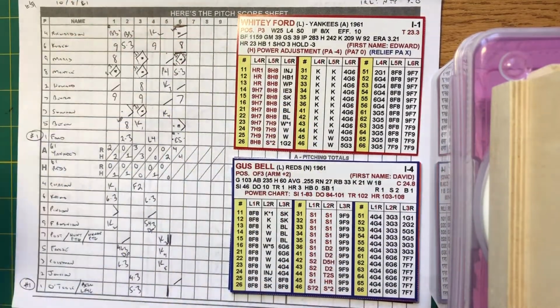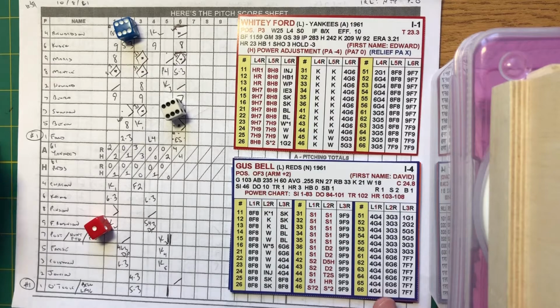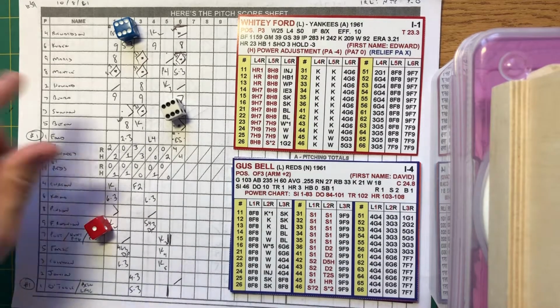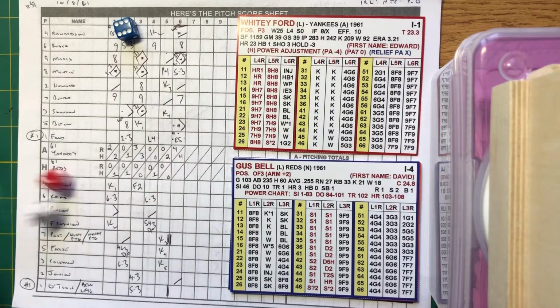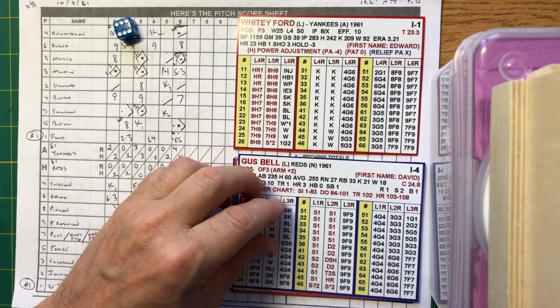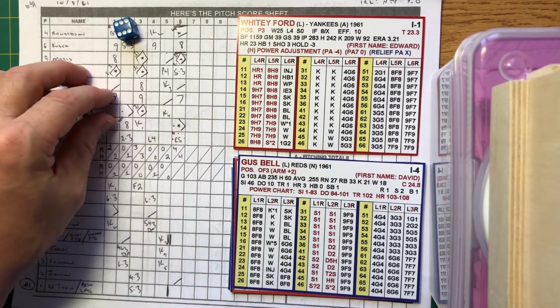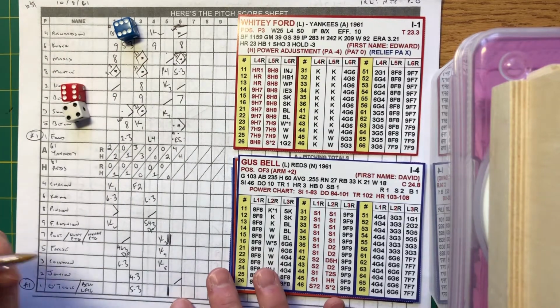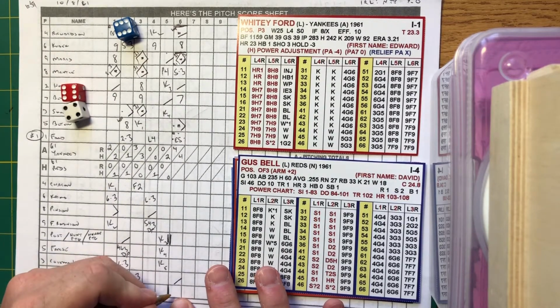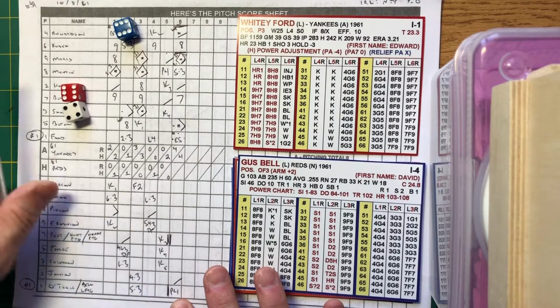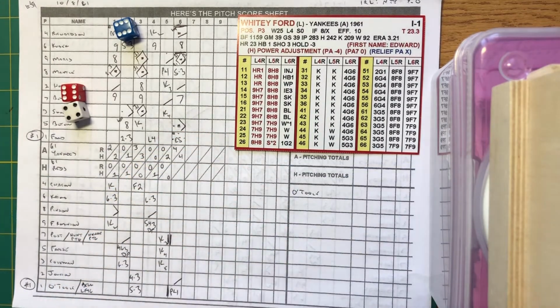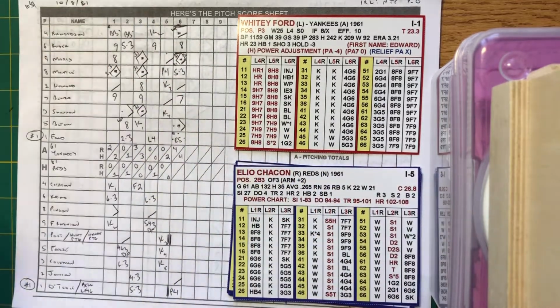Now it's Gus Bell. Yankee infield playing for 2. The pitch. And they might get it. Popped up. Bobby Richardson on the infield dirt, calling and taking for out number 1.